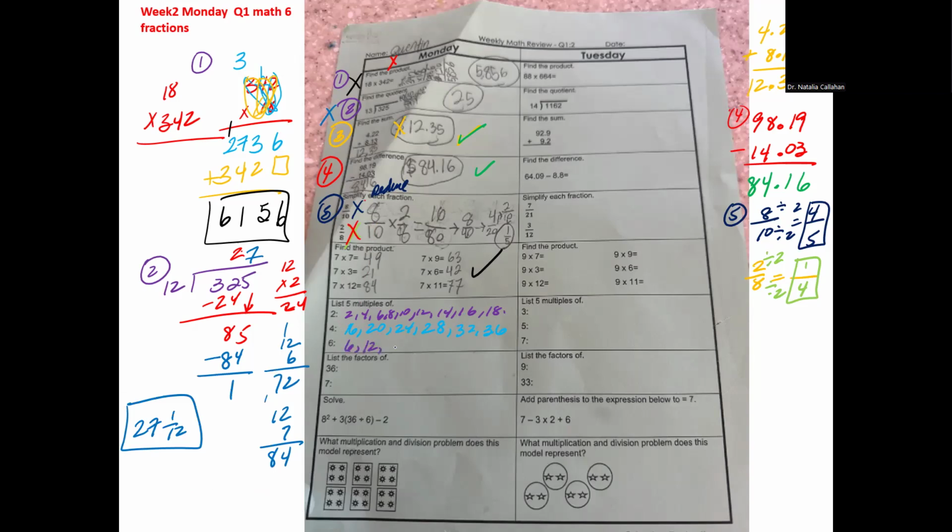6, 12, 18. Good. Yep. What else? 42, 48. What do you notice between 42 to 48, 36 to 42? What are we doing with those numbers? We're adding by 6, right? Yeah. Do you see how this one is adding by 6? Do you see that?